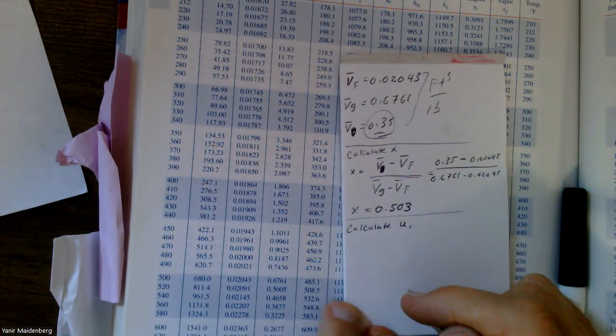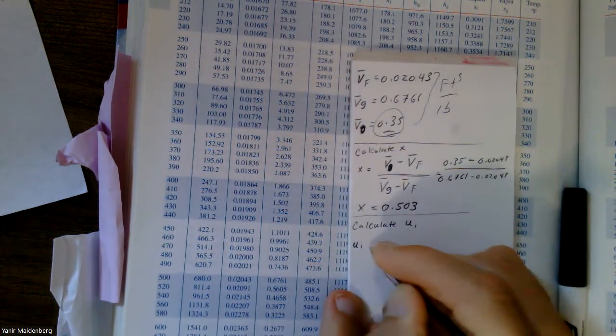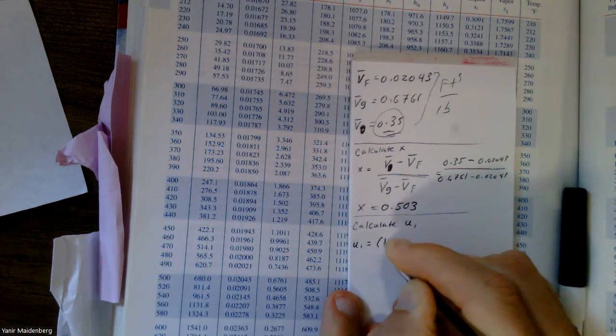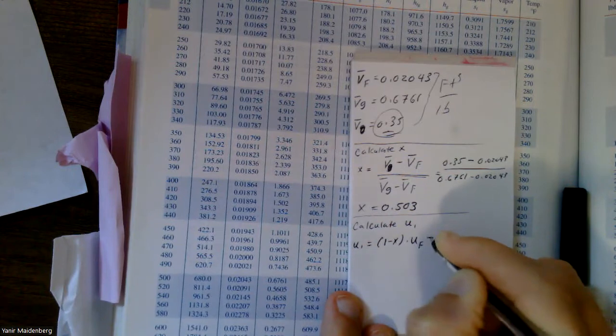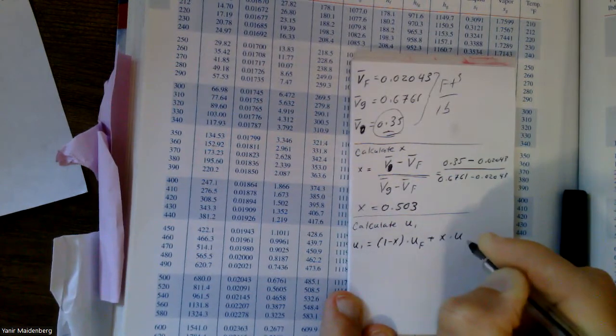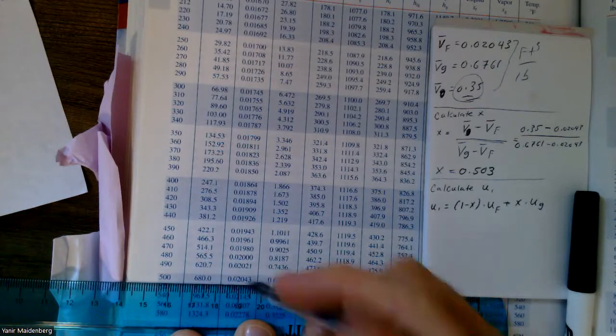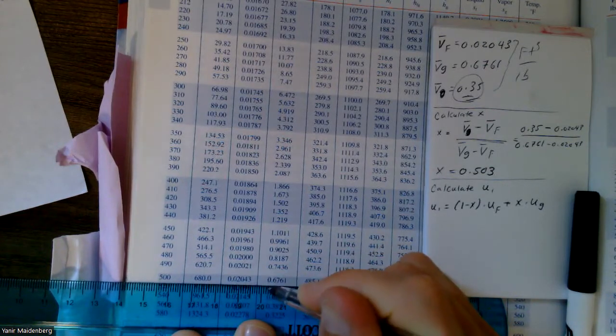The way we do that is we will say U1 is going to be 1 minus X times U of the liquid plus X times U of the gas. So it's right here, these two U's, the internal energy. These two are the volumes.